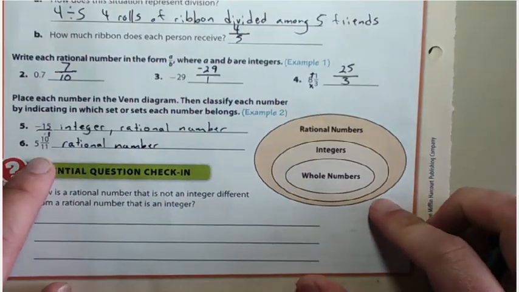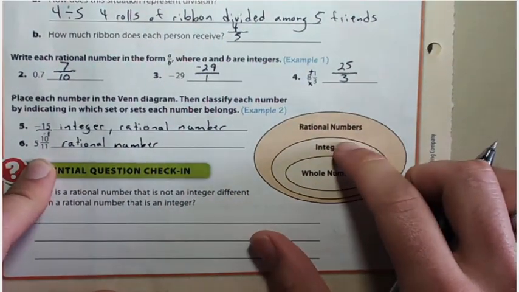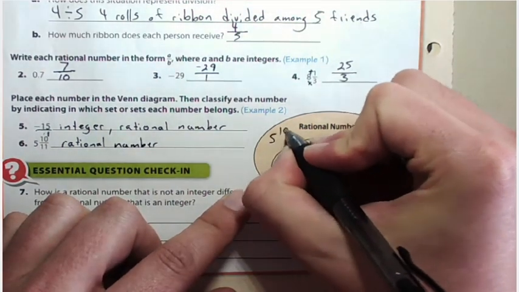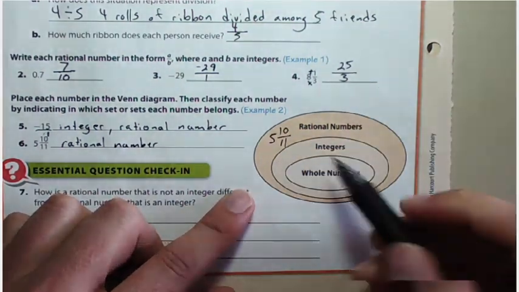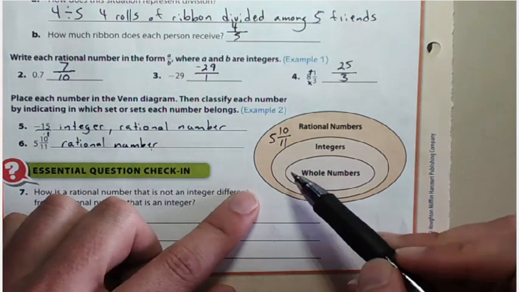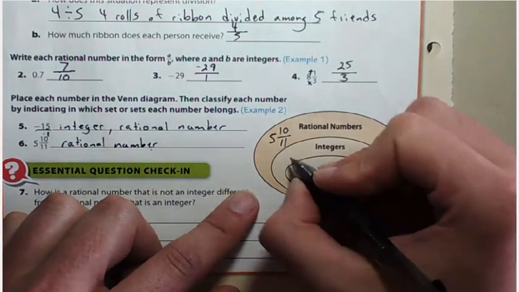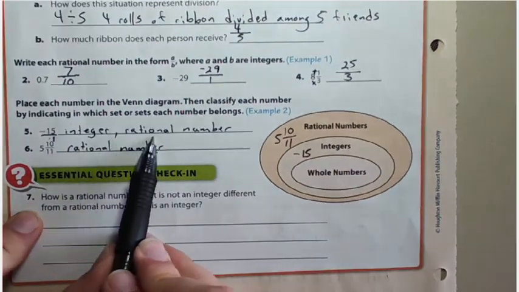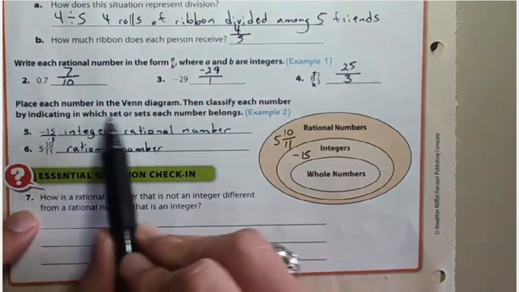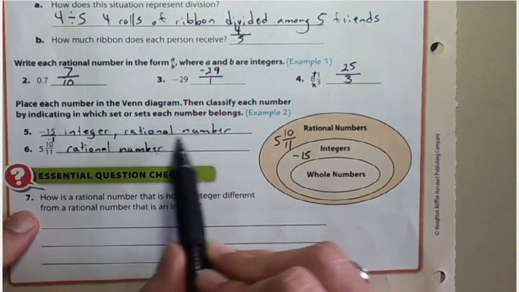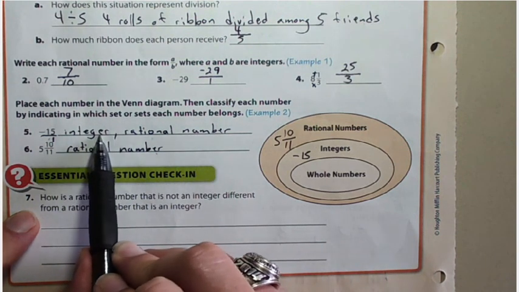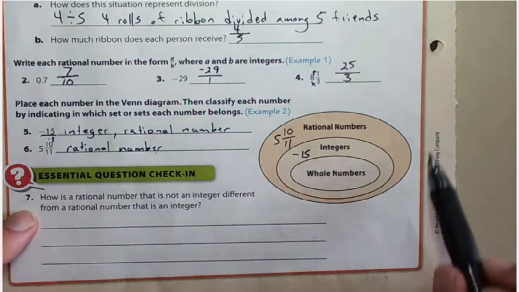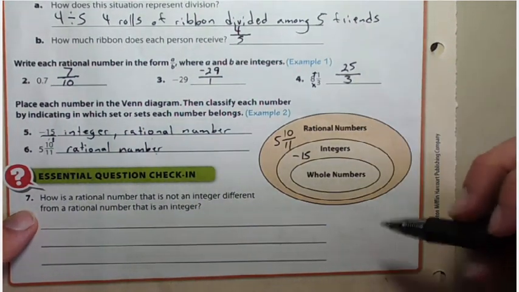Then what we're going to do is take our two answers and put them in the Venn diagram to help give a visual of that. We're going to put 5 and 10/11 in the rational number section, and then we're going to put negative 15 in the integers, because that is the next step after the rational number. It's more specifically an integer. It is a rational number, but it's more specifically an integer. So you could have more than one answer. What we want to know is the most specific of those three.